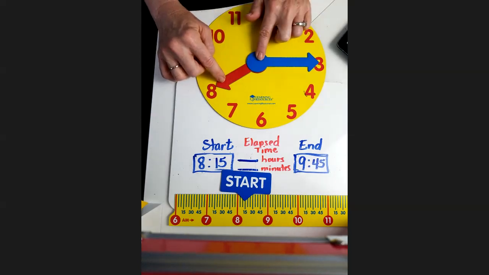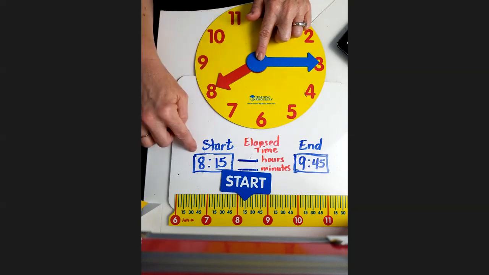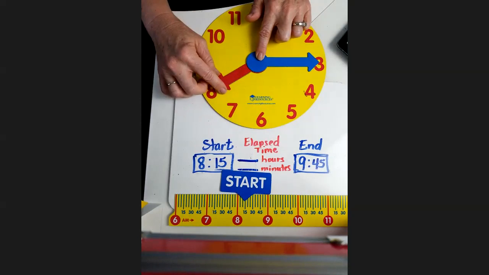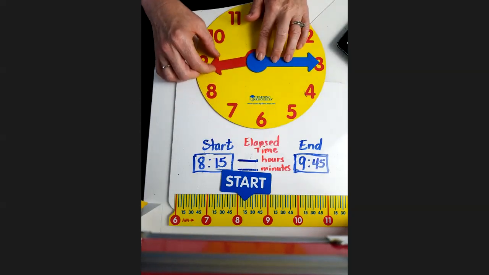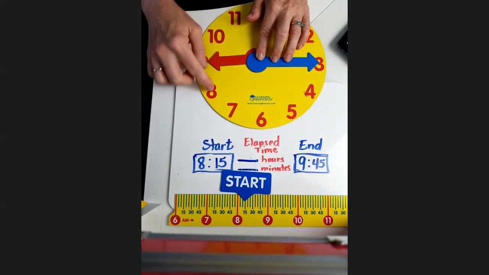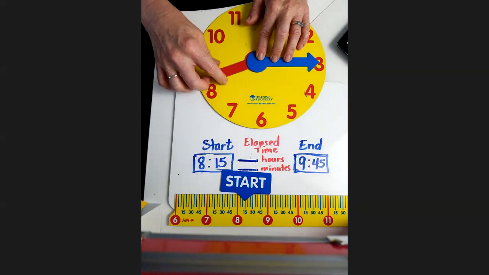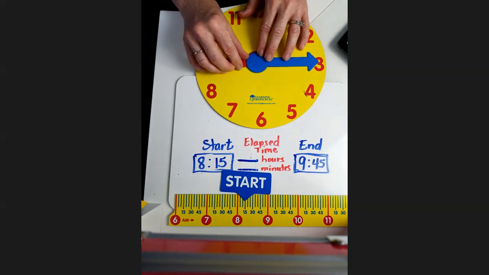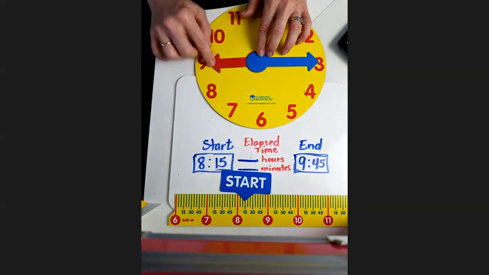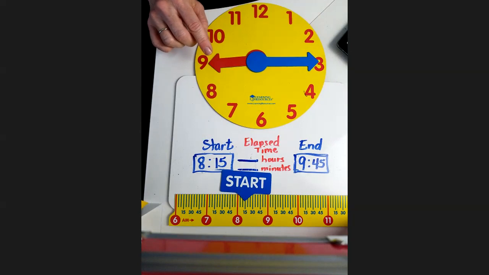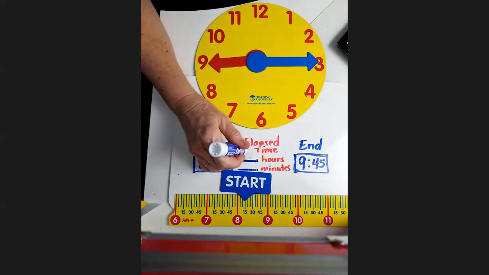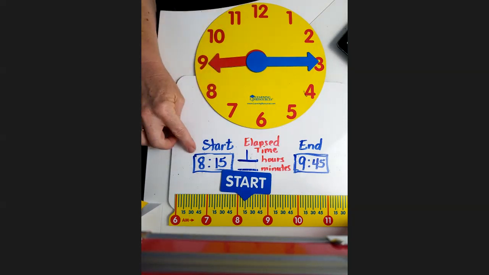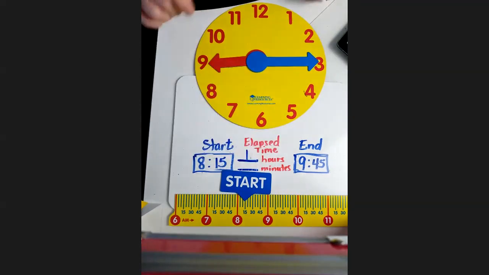But what we do know about the hour hand is, we can look at the 8 and we know that 9 is the next number and we can count how many hours that is by moving it that many numbers. We went from 8 to 9 and that was only 1 hop in the hour. So we already know that this looks like it is 1 hour more. So we know that at least 1 hour has elapsed when we went from 8:15 start time to 9:45.